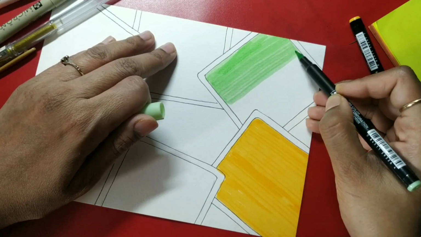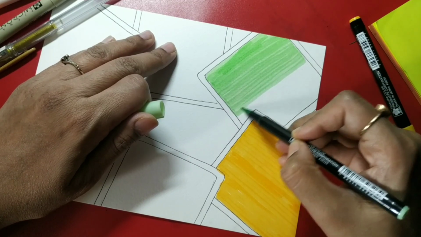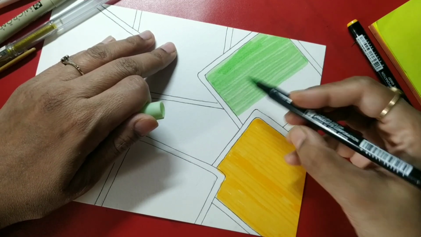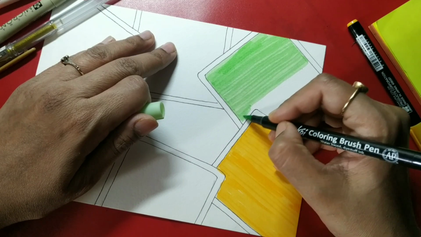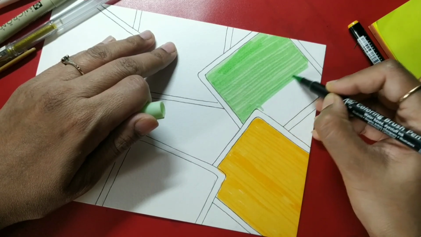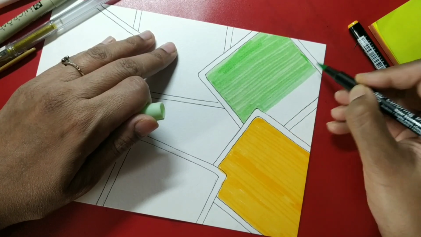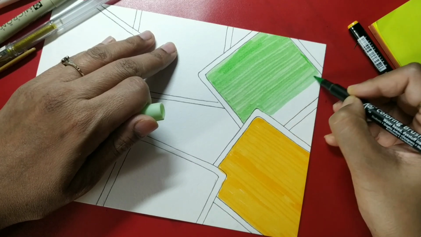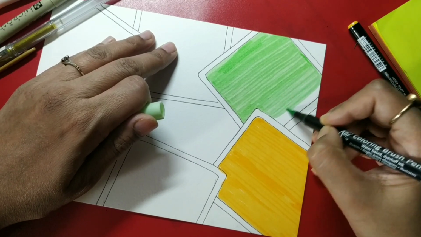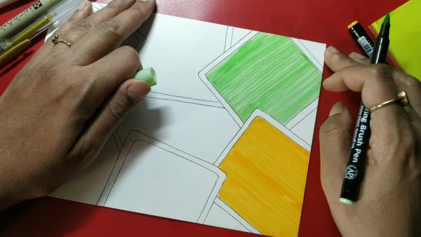So what I'm doing with square tiles, you can also draw zendalas. So these are, again, as I keep mentioning, ideas which you can take ahead, explore more. So that is green. Choose whatever color you feel like.